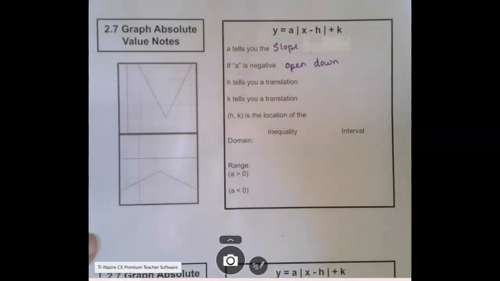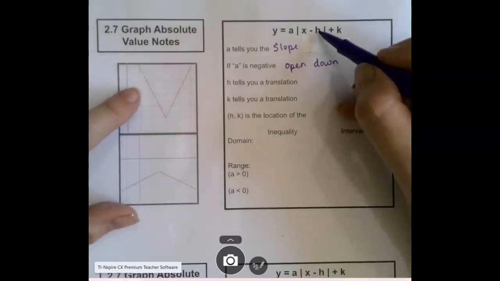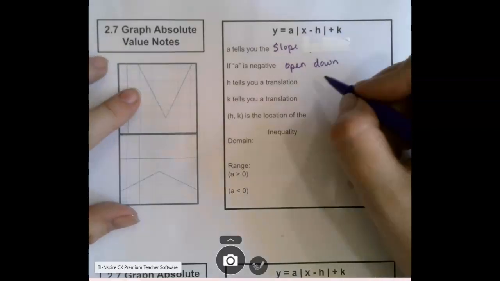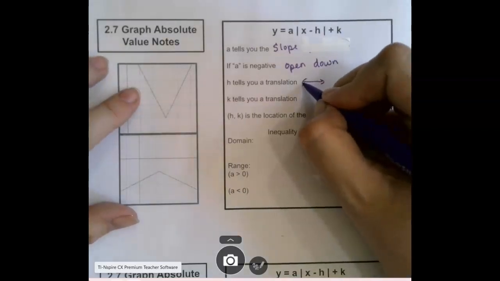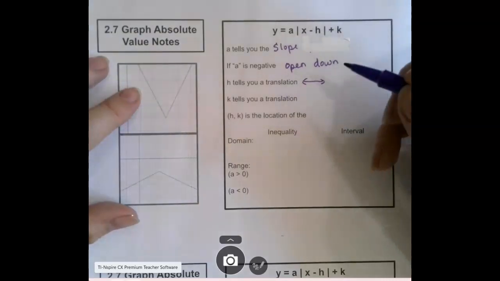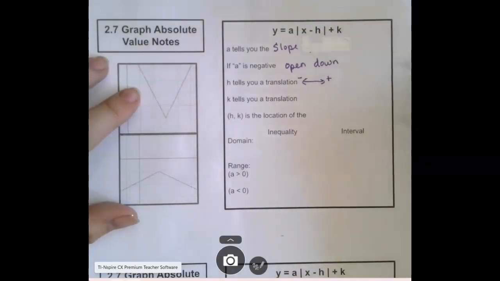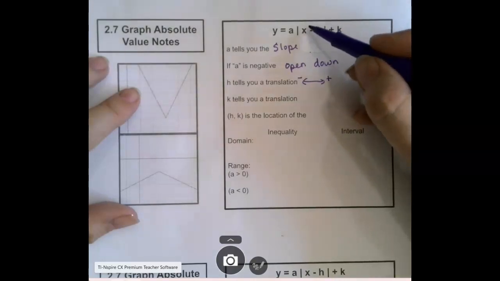H tells you a translation. This H tells you a translation in the X direction, so it's a translation this way. And notice here that it's minus H, so I always have to flip the sign to get the H. And then if H is positive, it's on the positive side, and if it's negative, it's on the negative side. But remember, that's after I've switched the sign here.